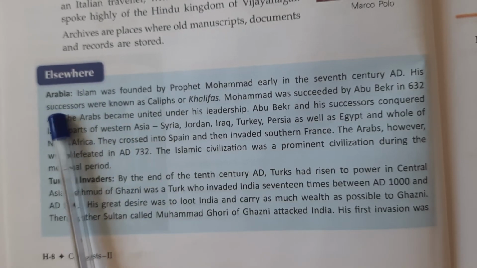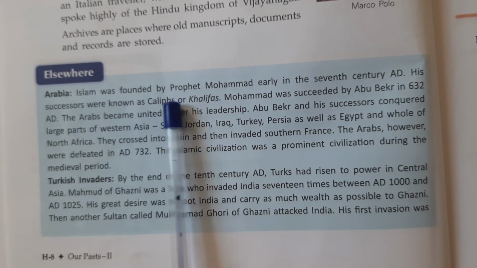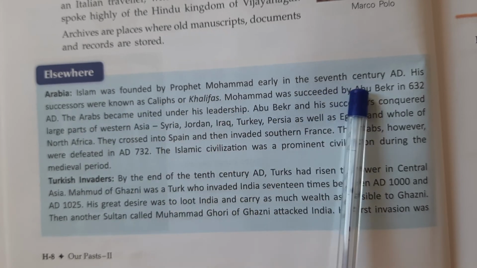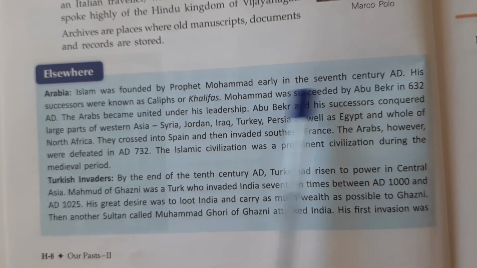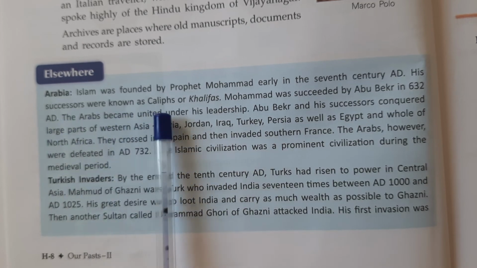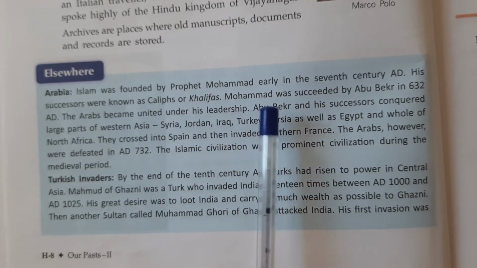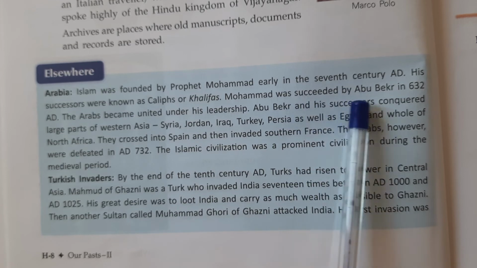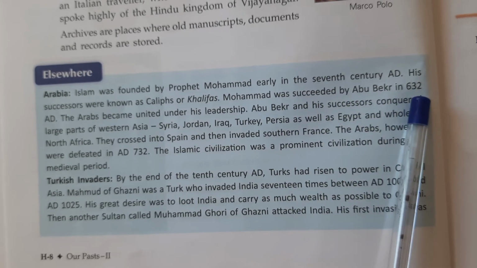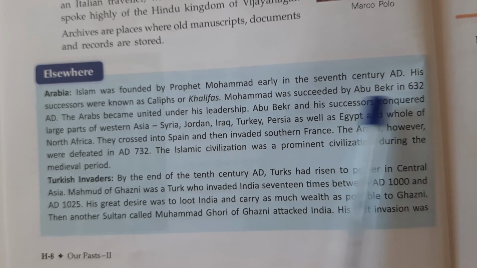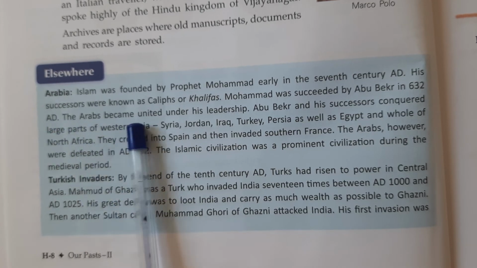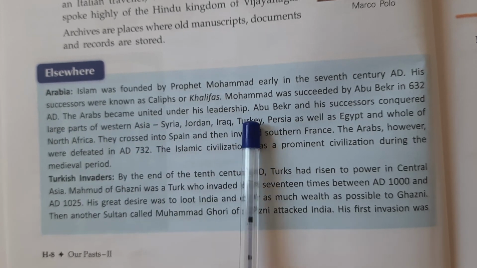Elsewhere, Arabia. Islam was founded by Prophet Muhammad early in the 7th century AD. His successors were known as Caliphs or Khalifas. Muhammad was succeeded by Abu Bakr in 632 AD. The Arabs became united under his leadership.